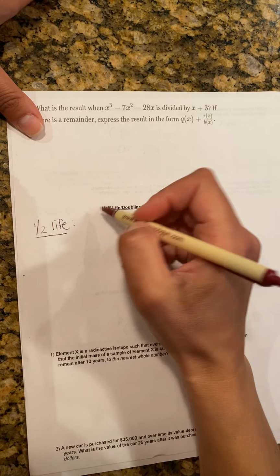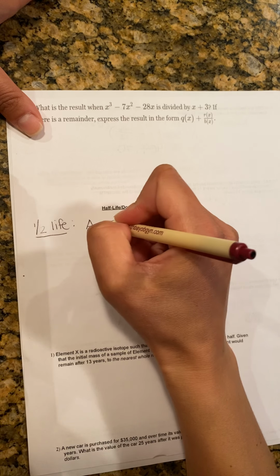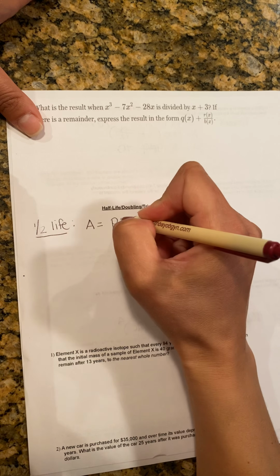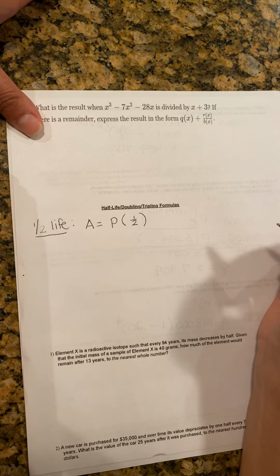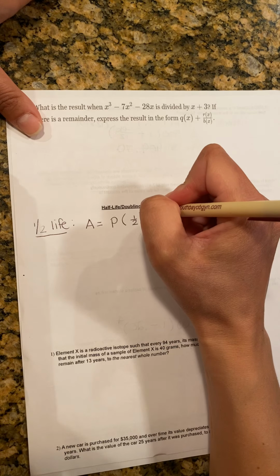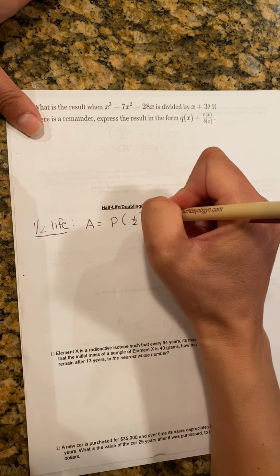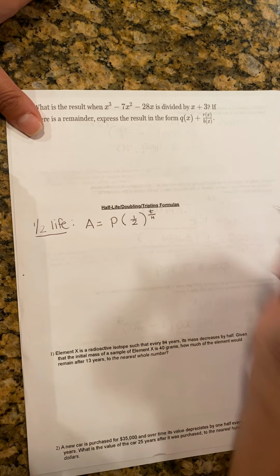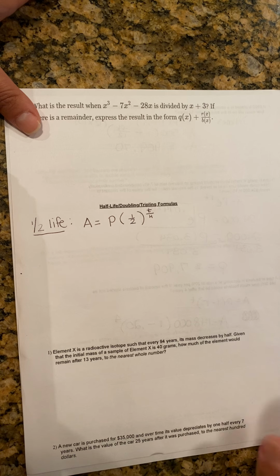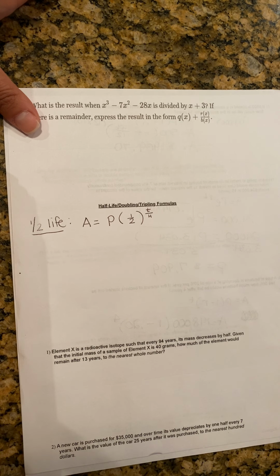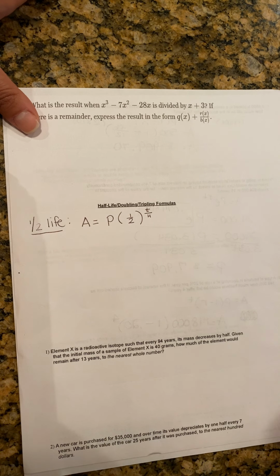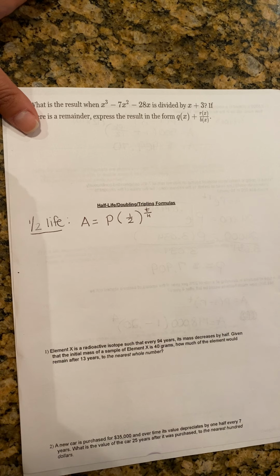The half-life formula is A equals P times (1/2) raised to the time over the half-life number. A good way to remember is that time is always on top. If you want to figure out how much of the bacteria is left after 6 years, that would be your time.